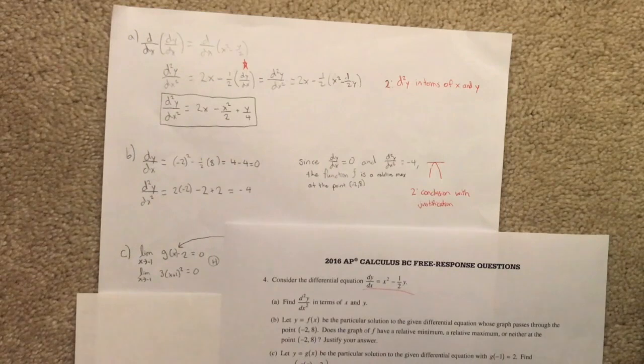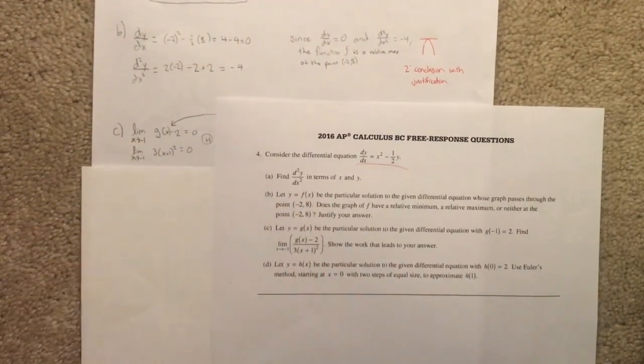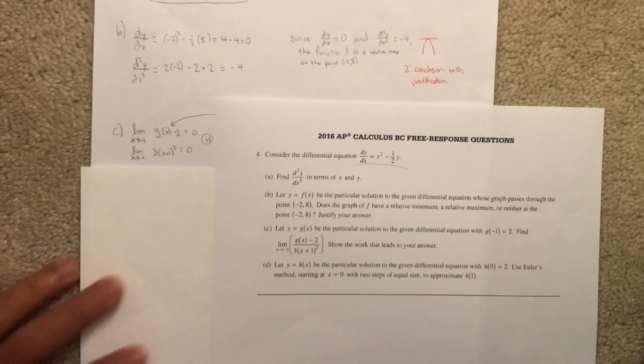So the first step that we're going to want to do is see if the top and bottom both go to 0. So we're going to plug in -1. g of -1, as we determined, was 2. And 3 times (x plus 1) squared will also be 0 there. So we can go ahead and L'Hopital it.